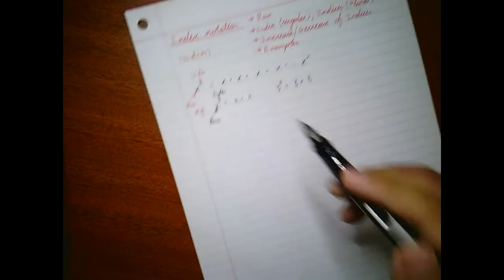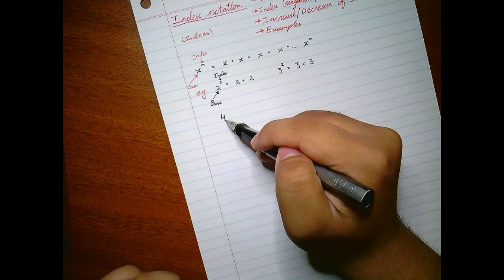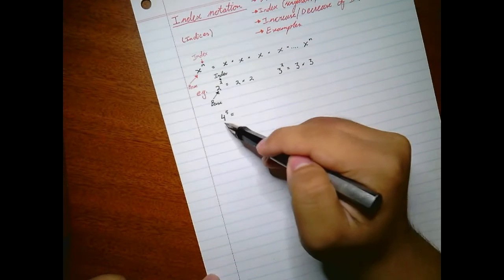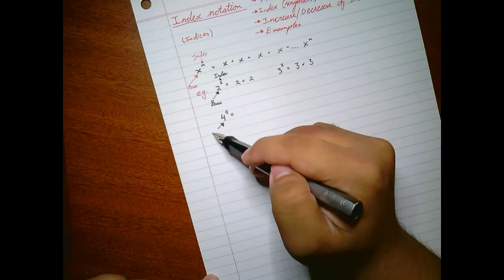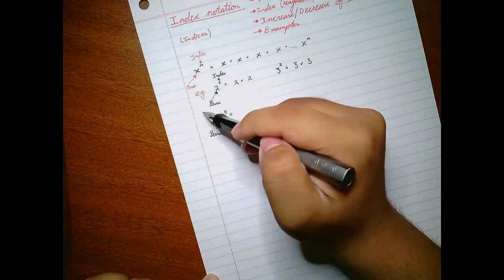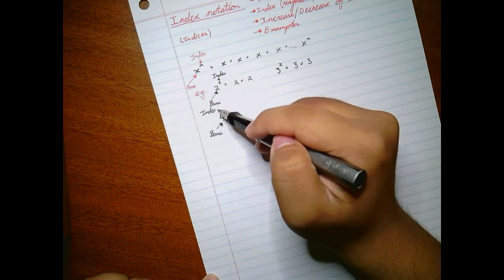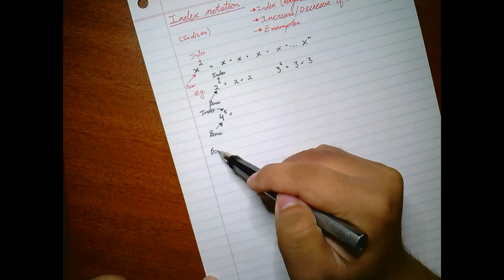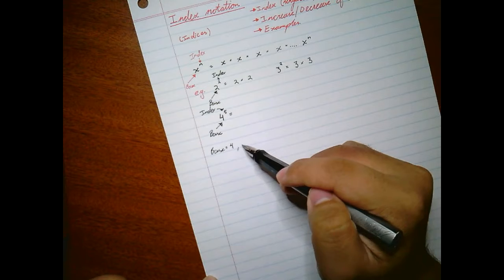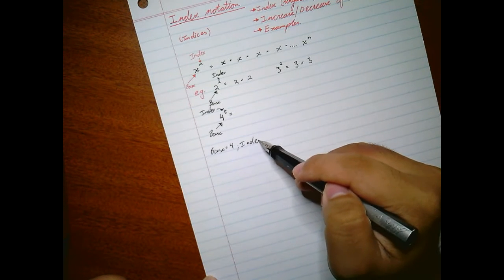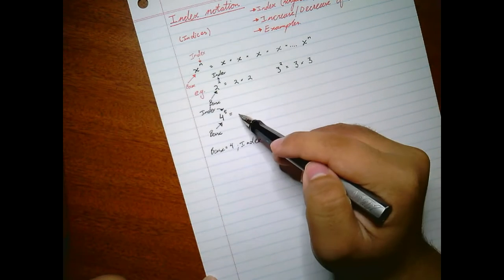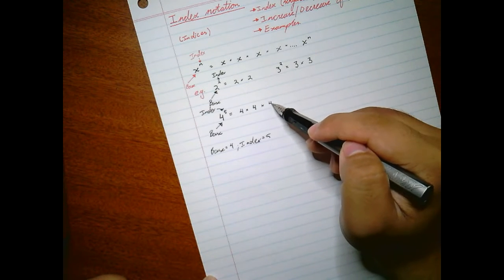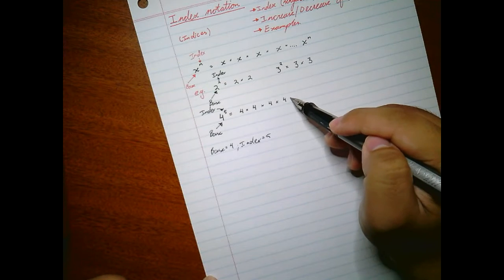And just a few more examples. If we have 4 to the power of 5, once again, the base is 4, and the index is 5. So we say base is 4, and the index is 5. So this is actually 4 times 4, that's 2, that's 3, that's 4, and that's 5.